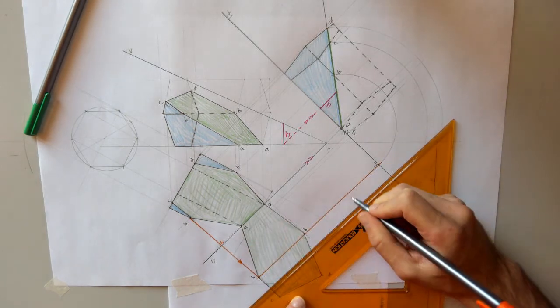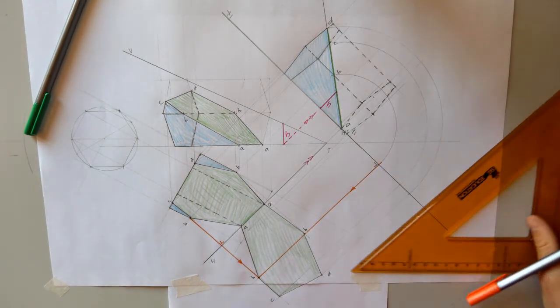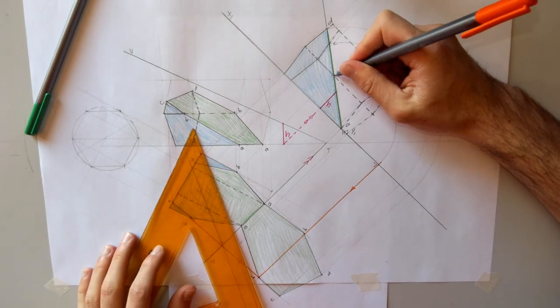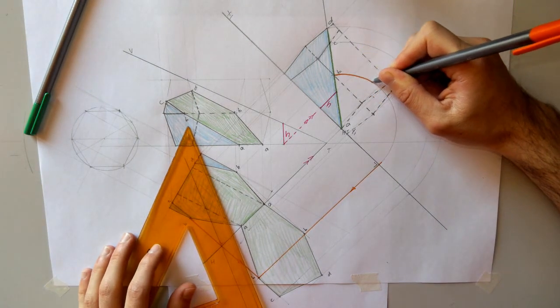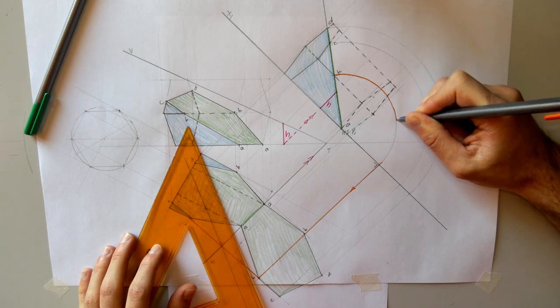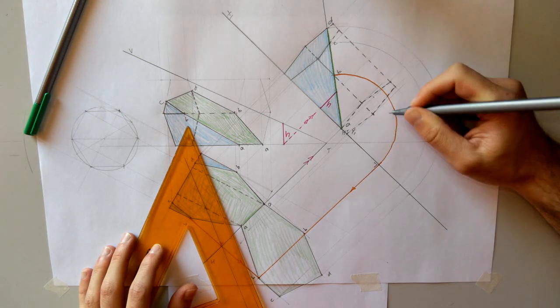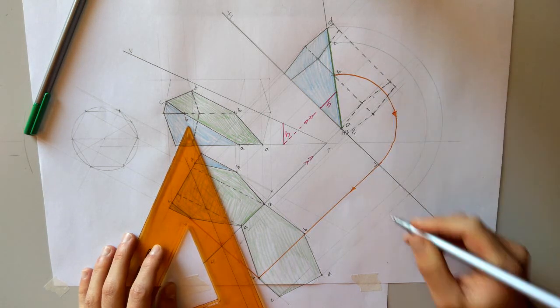So that's coming out there. This one will be going down from there. And it originates from B, being rebatted out. Like that there.